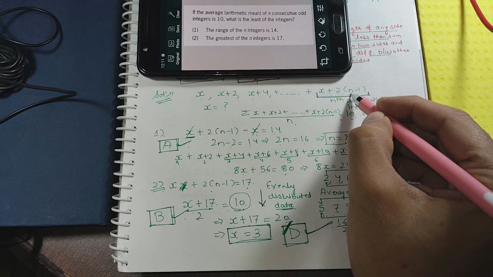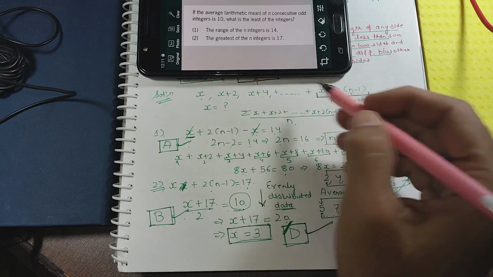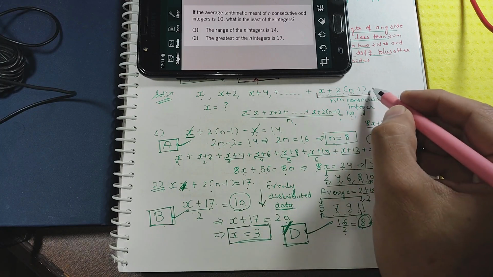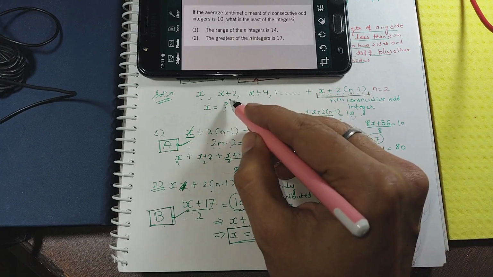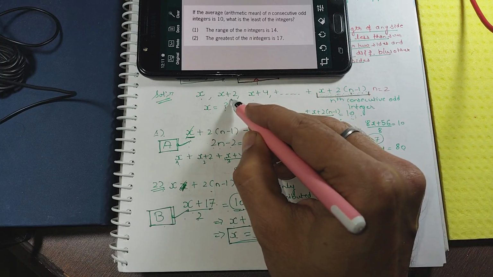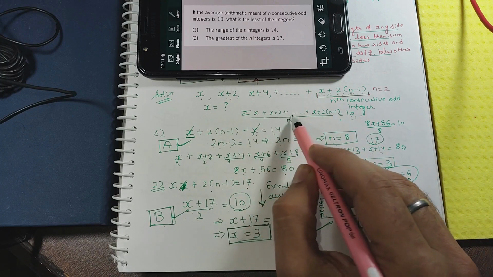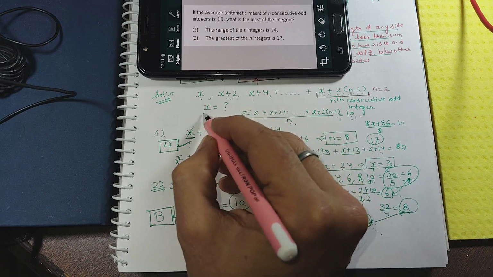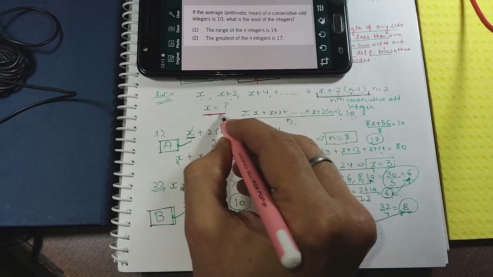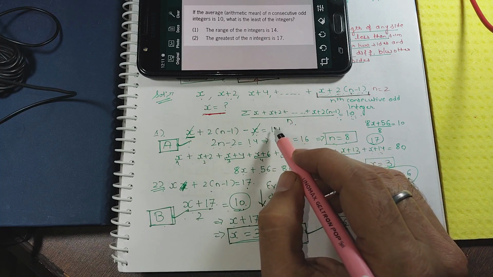If you put the value of n equal to 1, this becomes 0 and the first integer will be x. If you put the value of n equal to 2, then 2 minus 1 is 1, so x plus 2 will be the second consecutive odd integer, right? Now we have been given that the sum of all these divided by n is equal to 10. We need to find the least of these, which is x, right? So with this information, we'll move to statement 1.